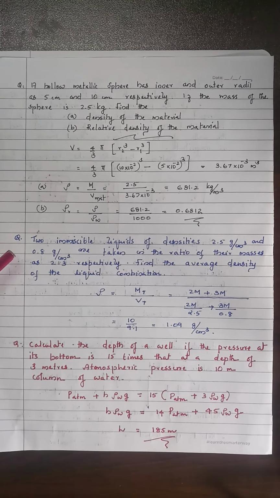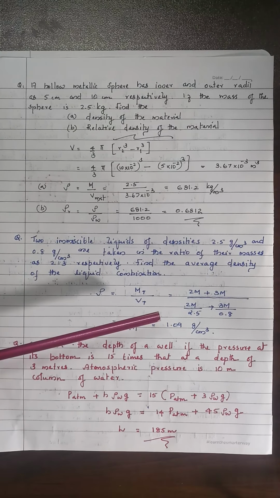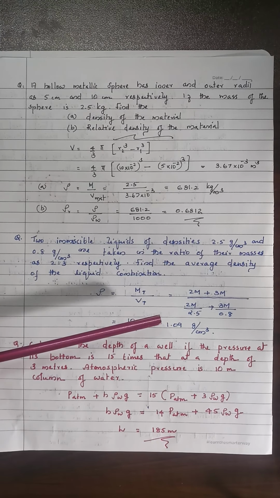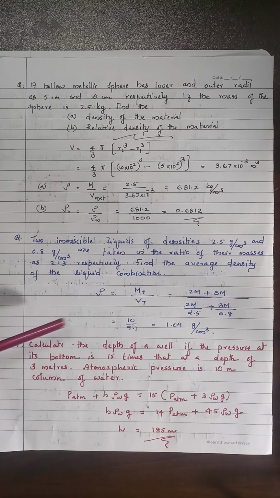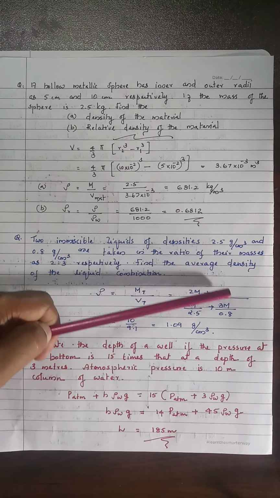A simple concept. Two immiscible liquids of densities 2.5 and 0.8 are taken in the ratio of their masses as 2:3. Find the average density of the liquid combination. The density is nothing but the mass by volume. The total mass is 2m plus 3m, divided by the total volume. For the first liquid, what is the volume? It's mass by density, and similarly for the second one, so you get the value. That concept is very important.